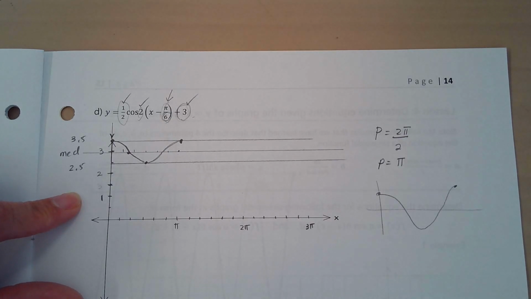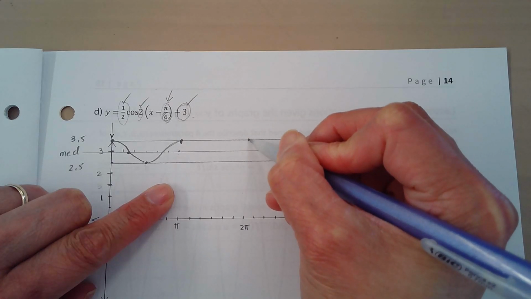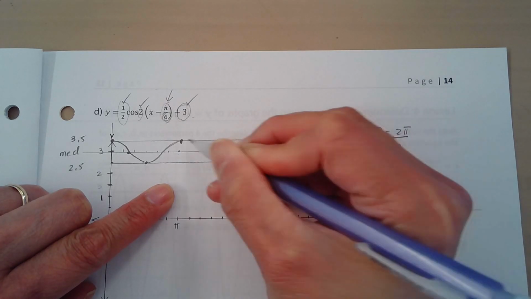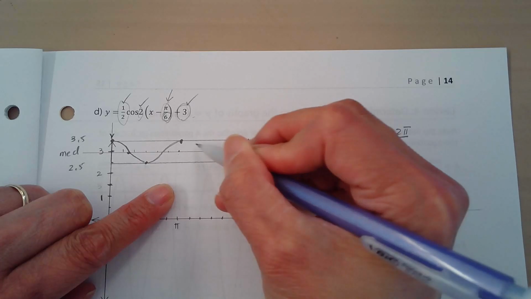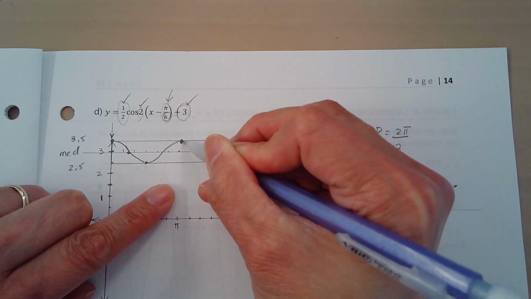Okay, is that okay? Now we're going to go one more, 2 pi. In between is the minimum. In between is the median.